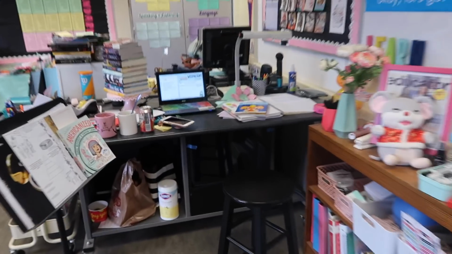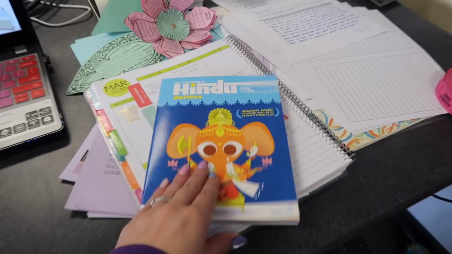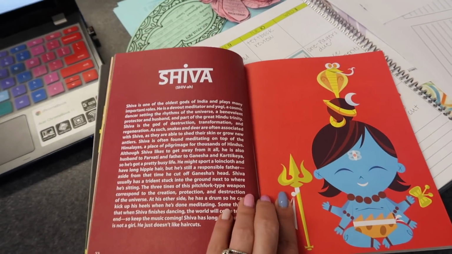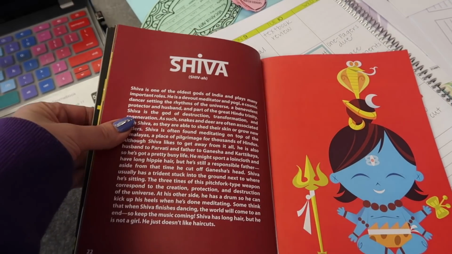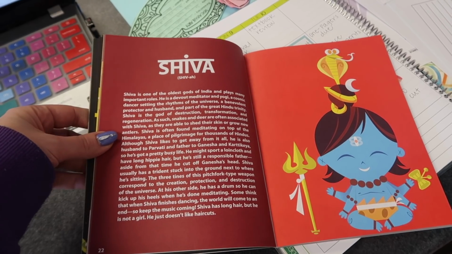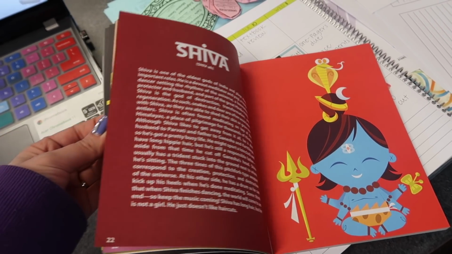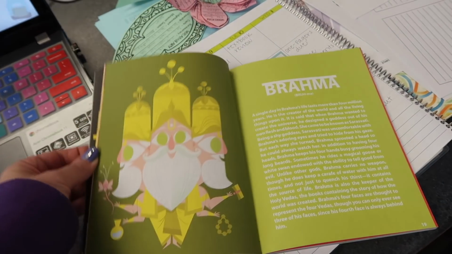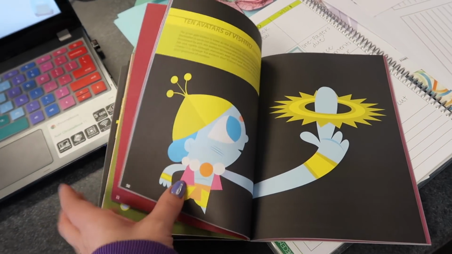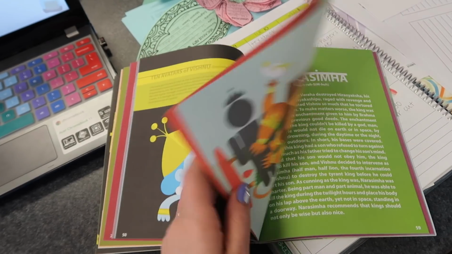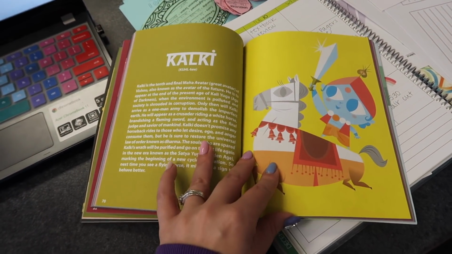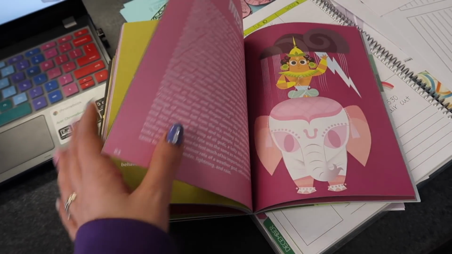So over here, whenever we studied one god, like Shiva, for example, I would also show them this picture, and then read to them a longer story about each of the gods. A lot of my students know a lot about the Hindu gods already, so they told us a little bit more about Brahma, for example. All of these gods have so many stories behind them, tons of backstories, tons of intertwining stories.